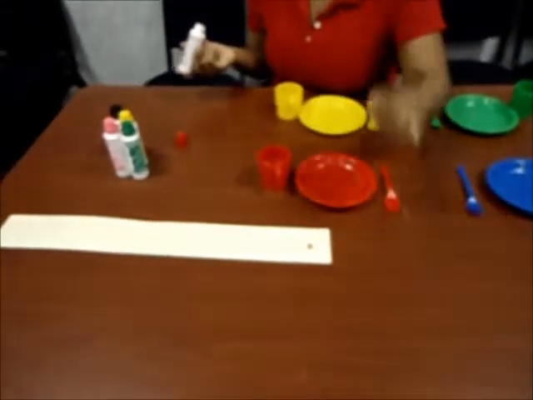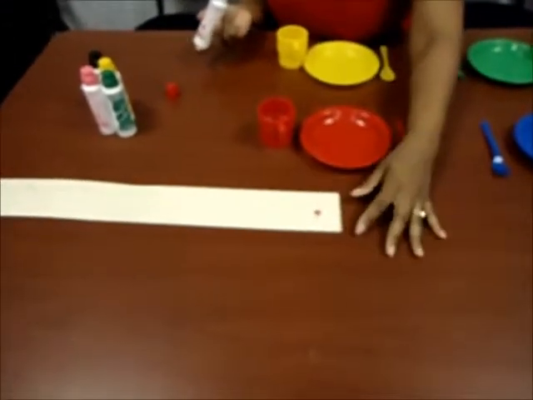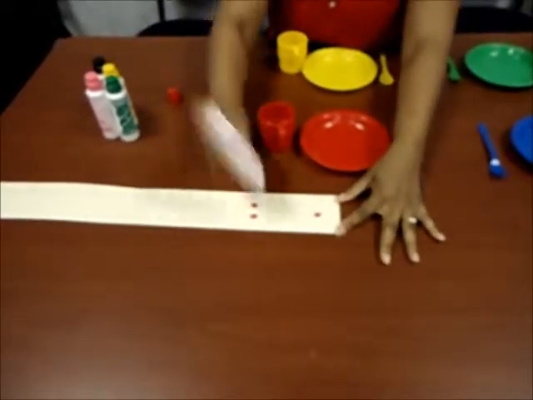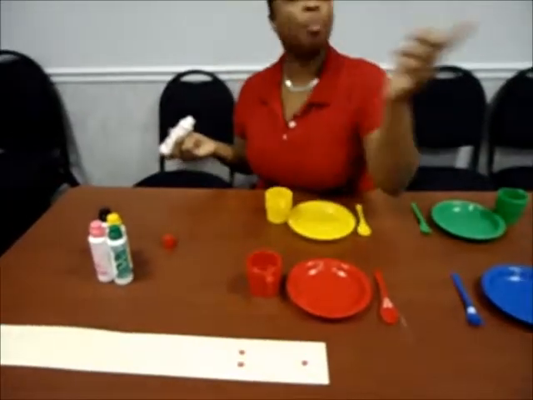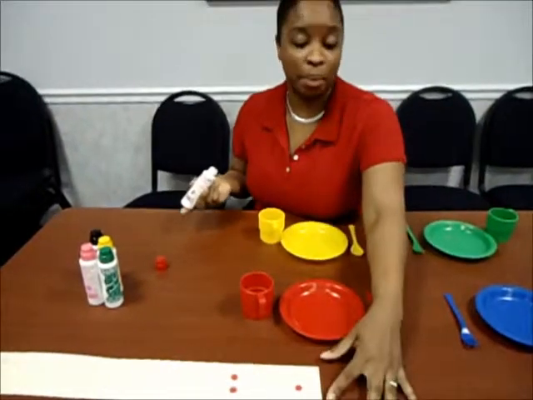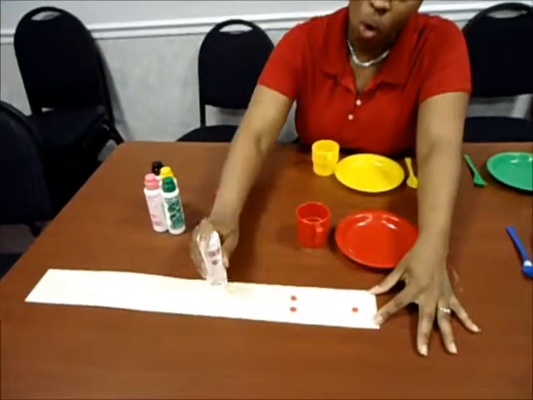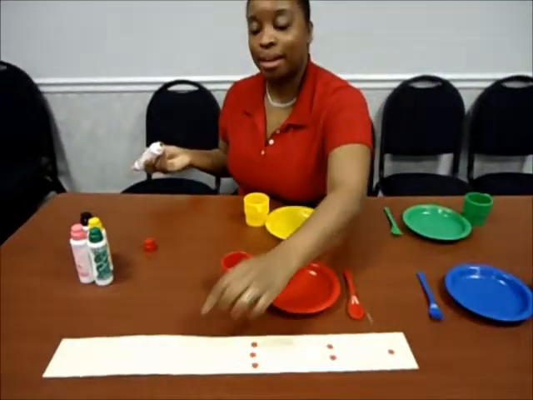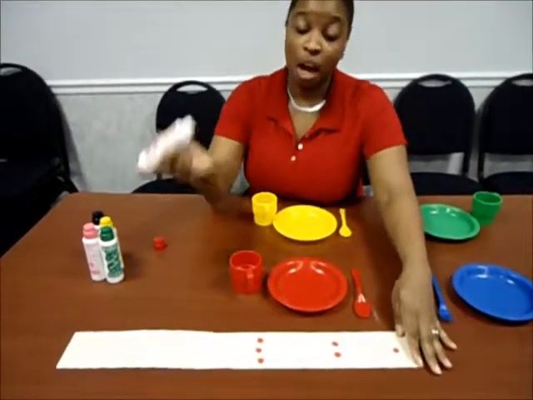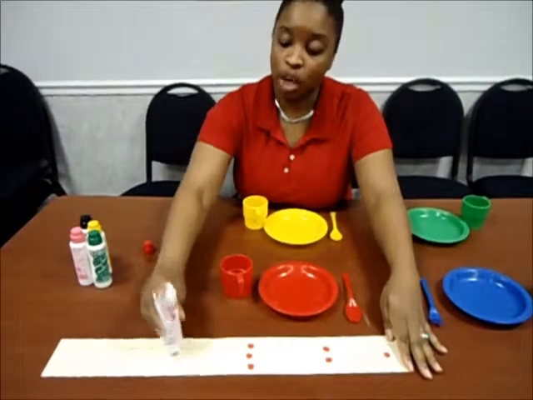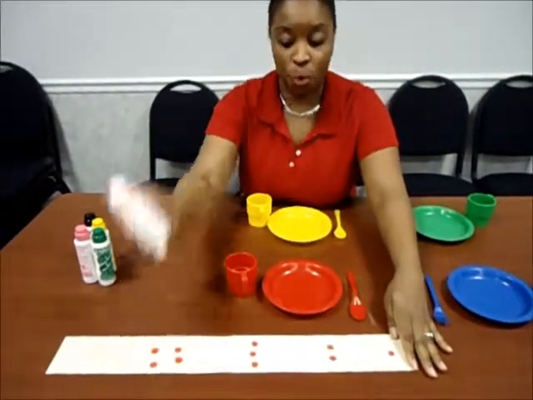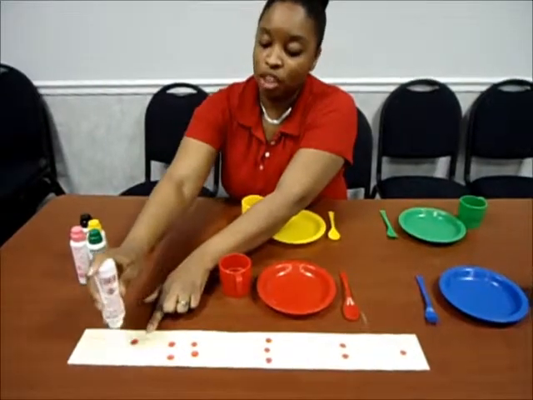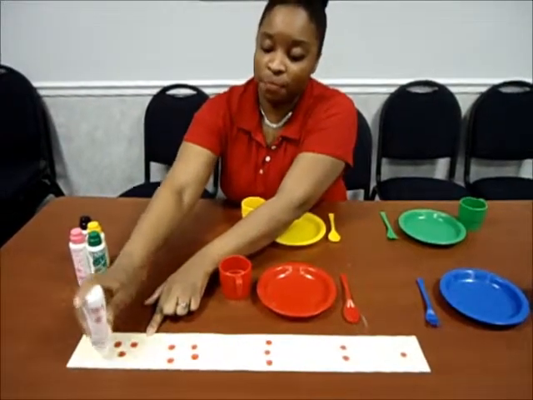How many dots are we going to put right there? Because what number is this? This is the number 2. So I'm going to put 2 dots. I see the number 3. How many dots am I going to put right there? 1, 2, 3. Oh, then I see number 4. How many dots would I put? 1, 2, 3, 4. And I have number 5. 1, 2, 3, 4, 5.